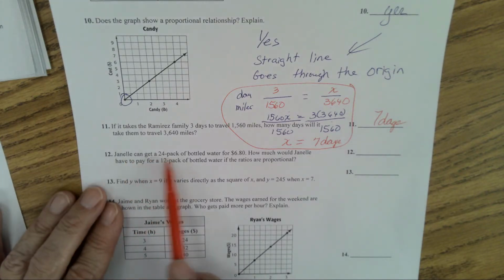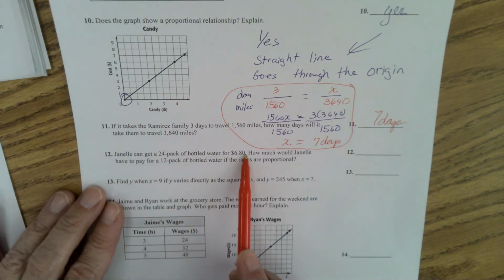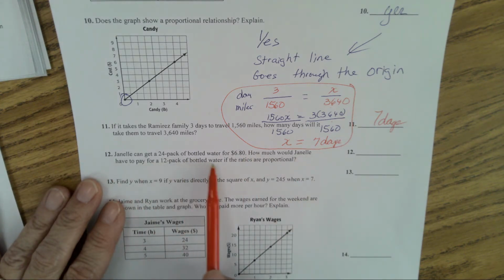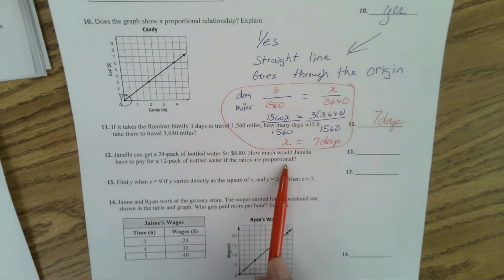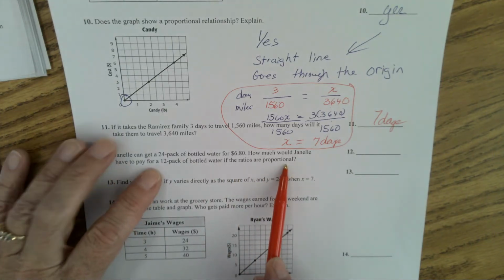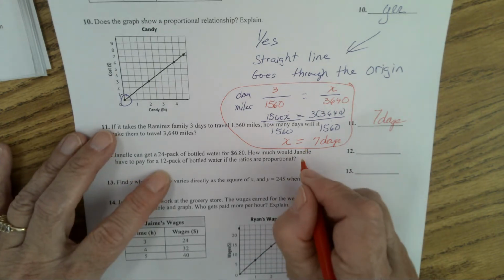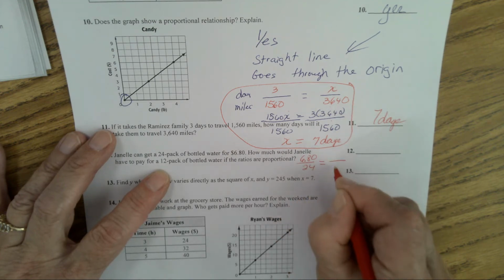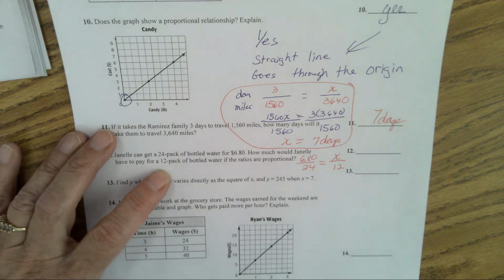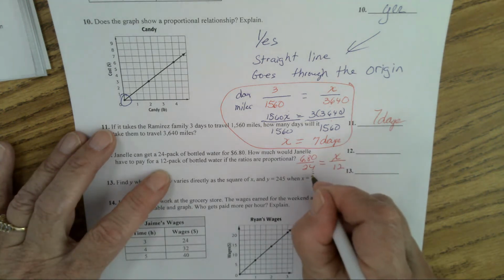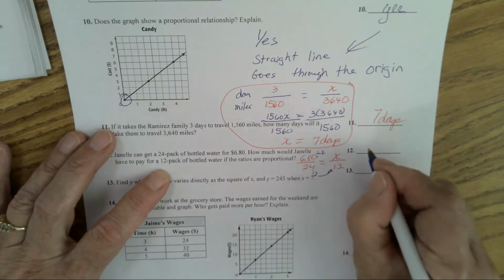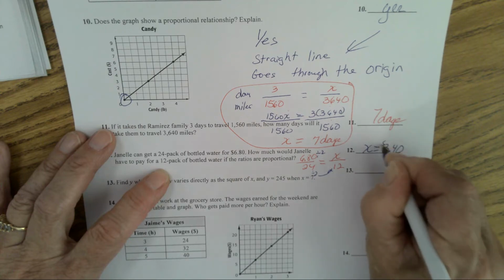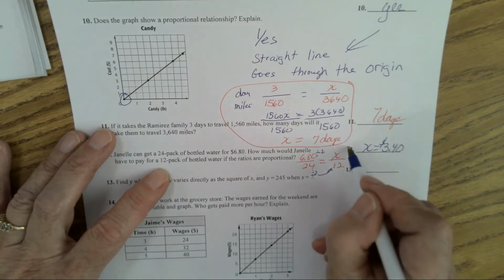Number 12. Janelle can get a 24-pack of bottled water for $6.80. How much would Janelle have to pay for a 12-pack of bottled water if the ratios are proportional? Well, this one is just going to be half. You can do that one in your head. But if you have $6.80 over 24, that equals what over 12? Set it up and all I have to do is divide by 2, and x equals $3.40.